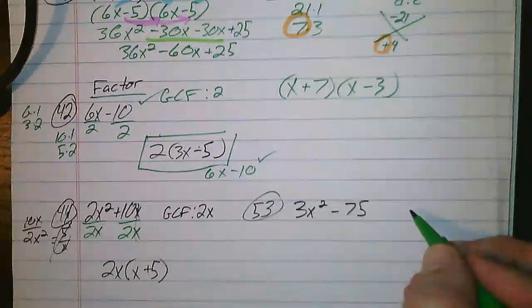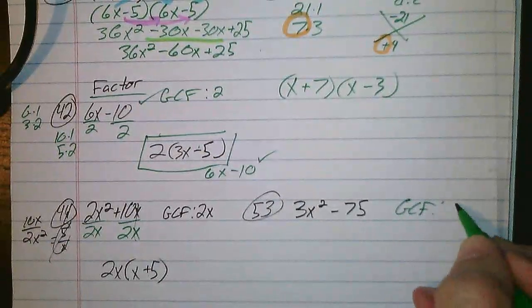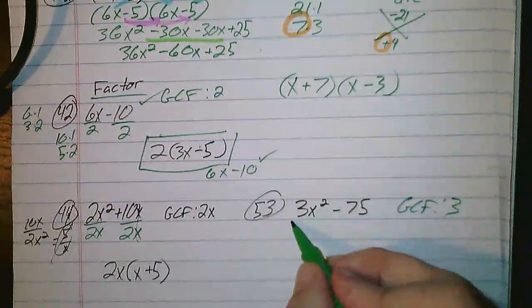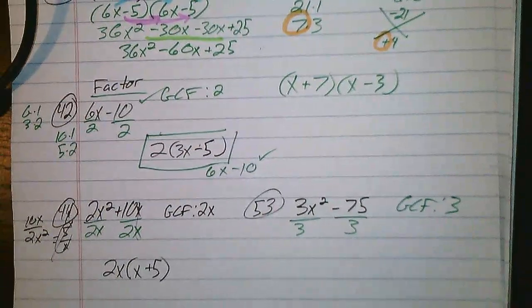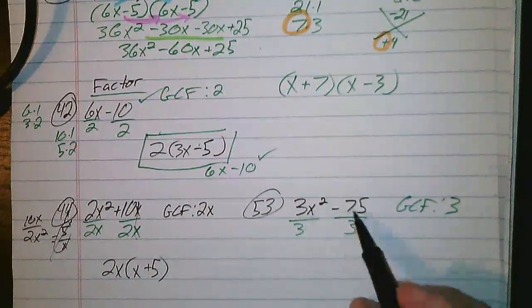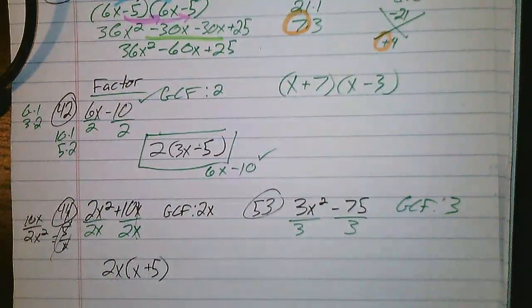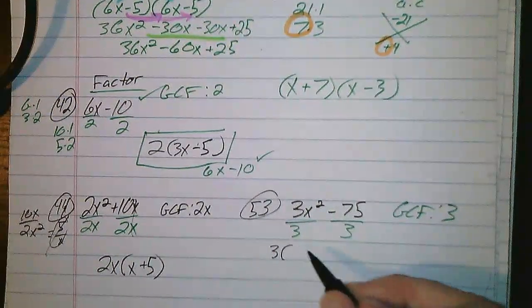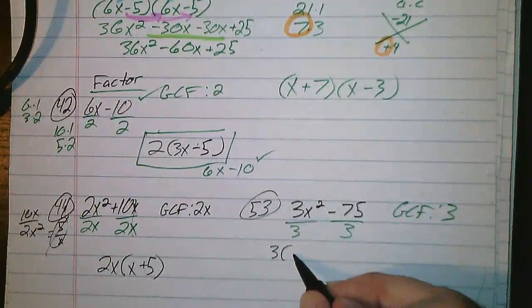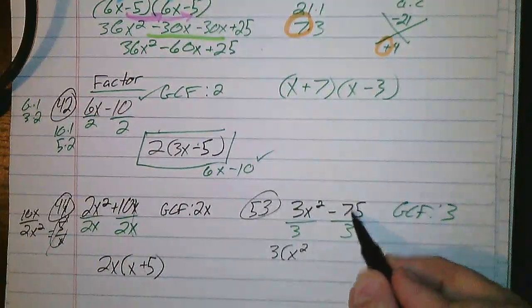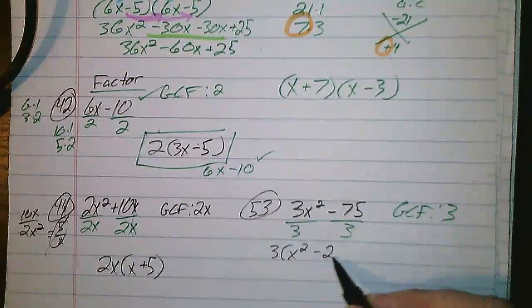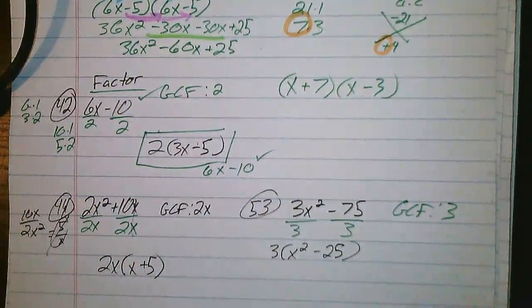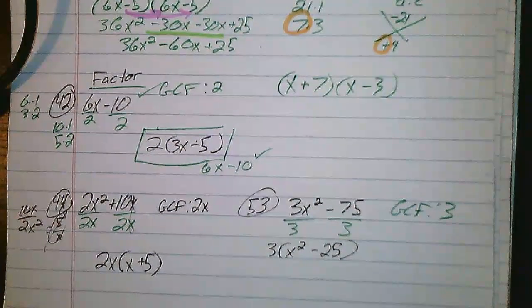53 is a good one because there's a GCF that we can take out, a GCF of 3. So we had 3x squared minus 75. Both 3 and 75 are divisible by 3, so we take out that GCF. And now we have our GCF out front. 3x squared divided by 3 is x squared. Negative 75 divided by 3 is negative 25. And if you put this as your answer, I would give you some partial credit.